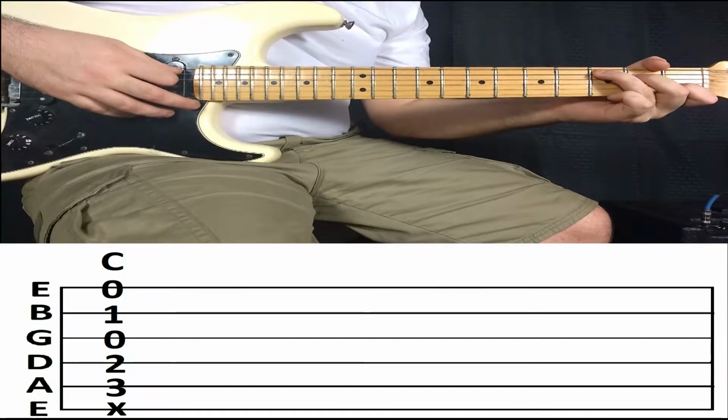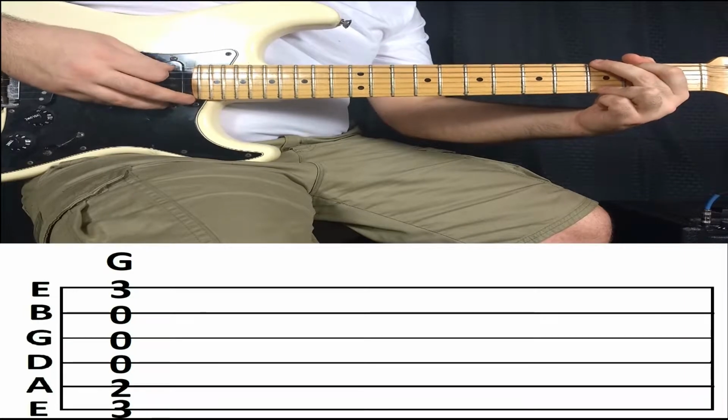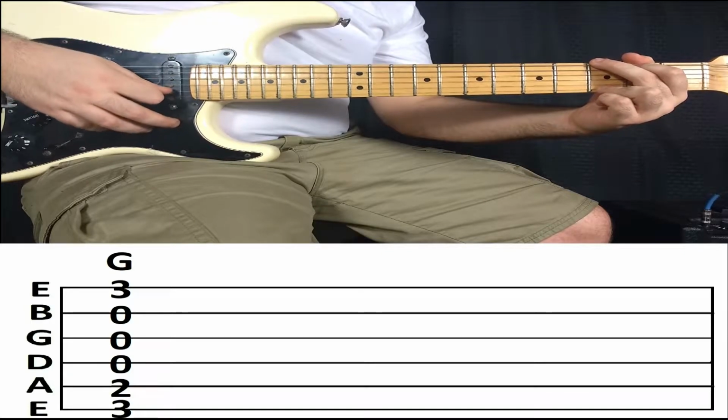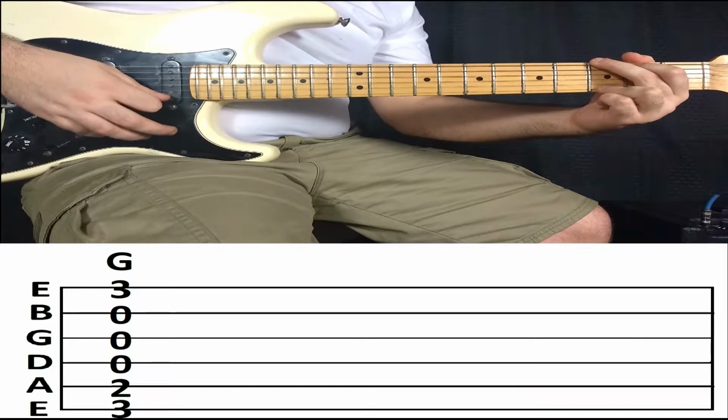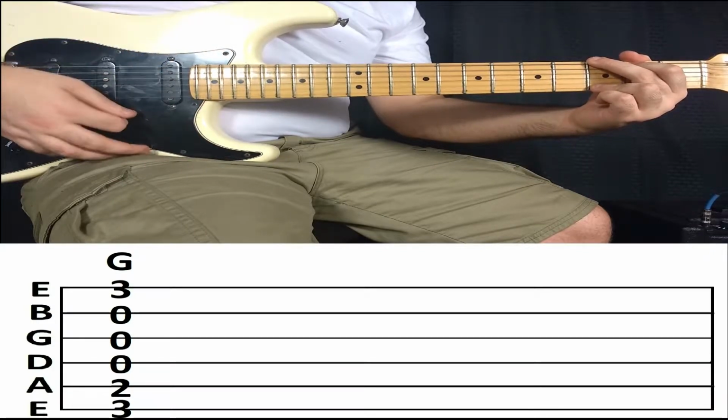So you would just play the C chord, or if it's G, it'll be 3 on the low E, 2 on the A string, 0 on the D, 0 on the G, 0 on the B string, and then 3 on the high E, and they'll all be stacked up, like I said, and you just play the chord.